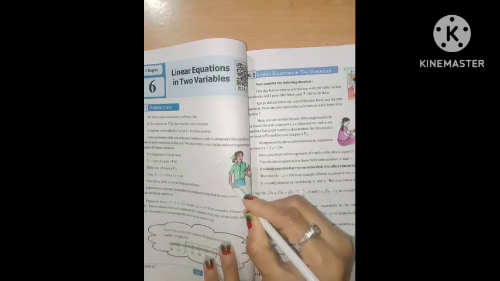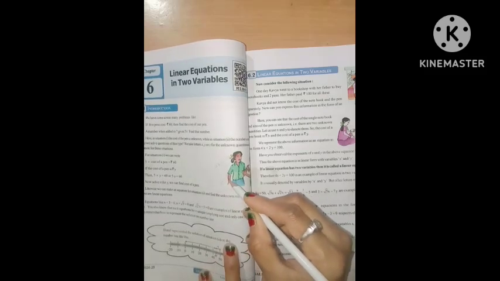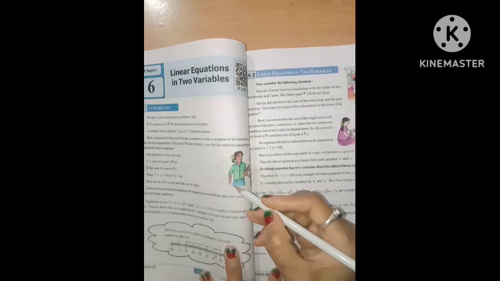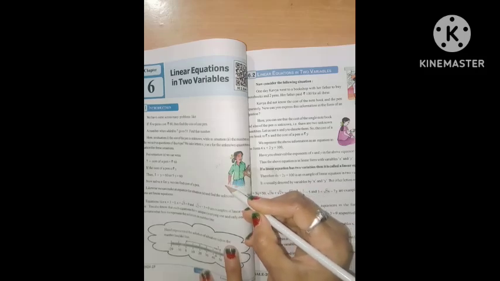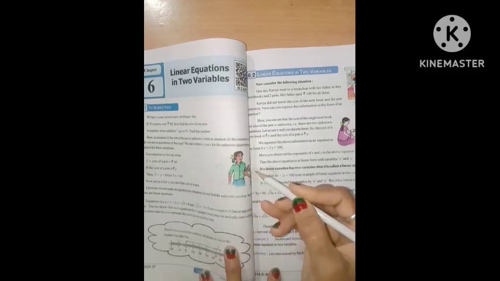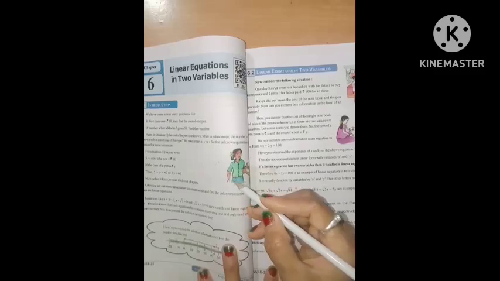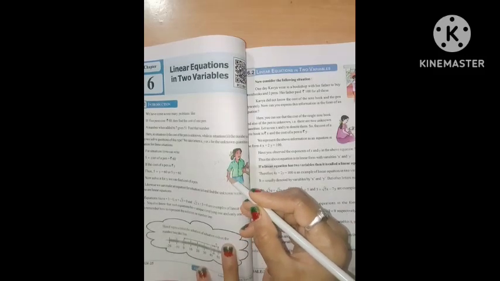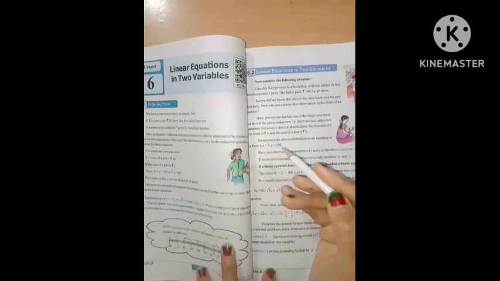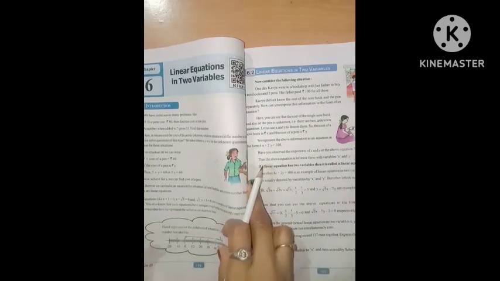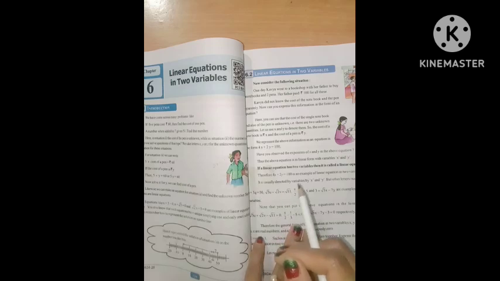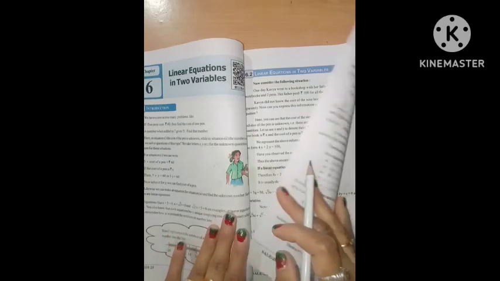Here a, b belong to real numbers, and a, b are not equal to 0. x, y are the variables, and a, b are the coefficients. Here c is the constant. Those topics are over, and the examples are also over. Linear equations in two variables and linear equations in one variable, those examples are over.